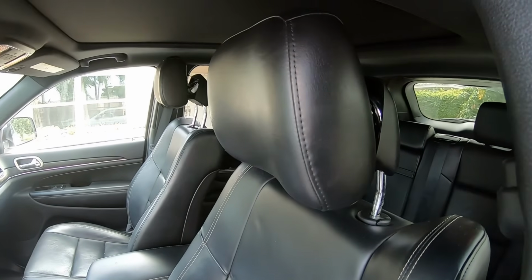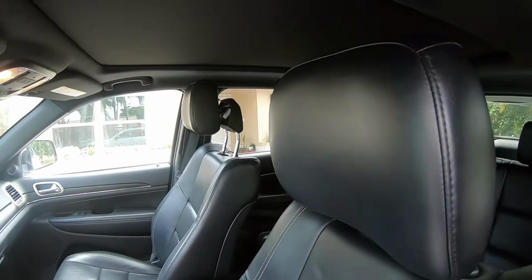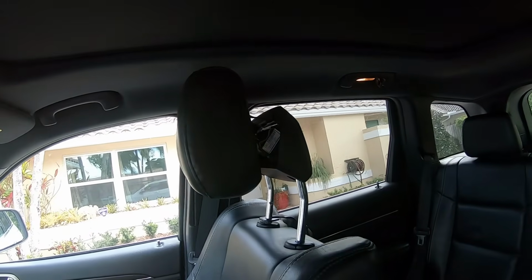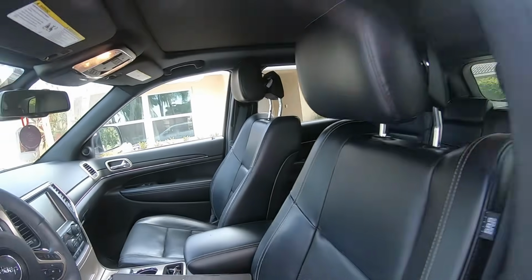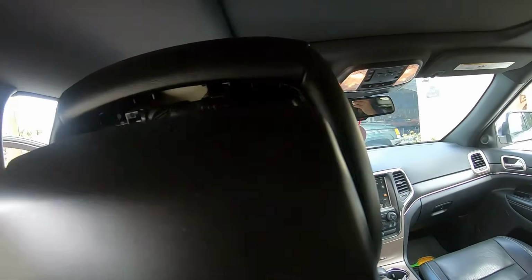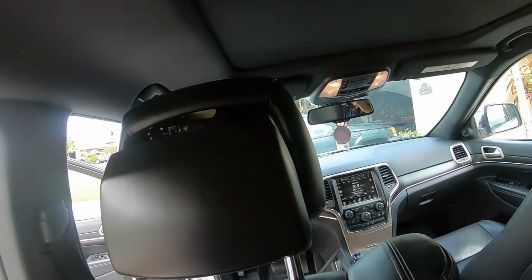Alright, so here we have a 2015 Jeep Grand Cherokee that was in a rear-end collision. The active headrests have deployed, so we're going to reset those. To do so, sometimes it's a two-handed operation.